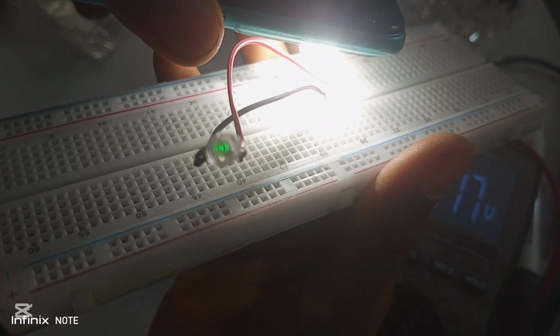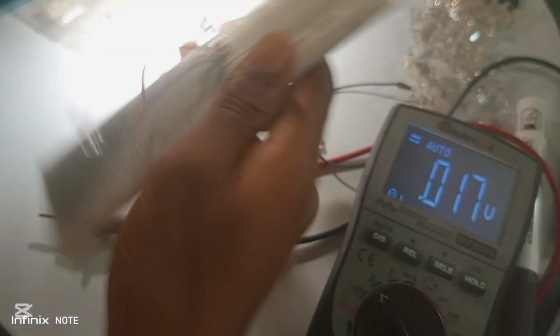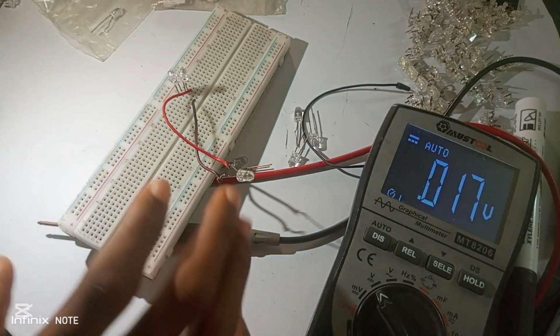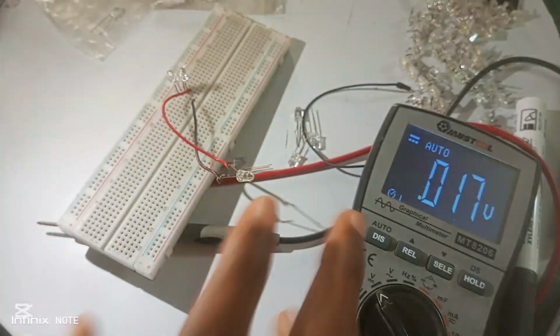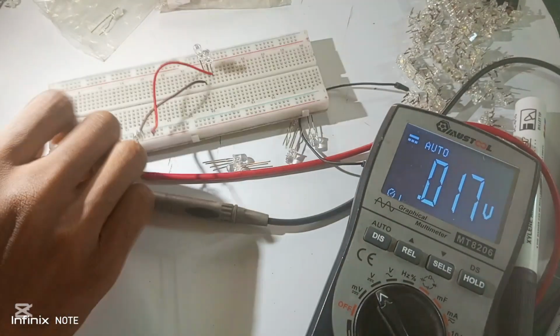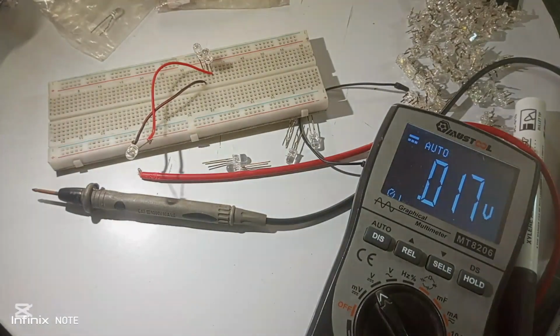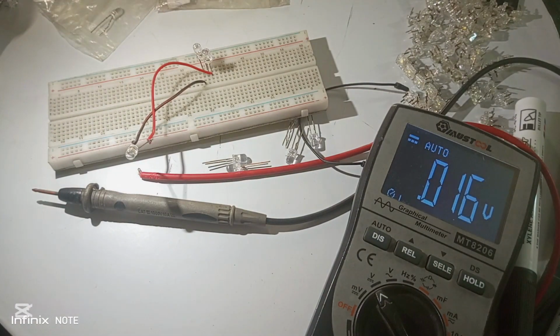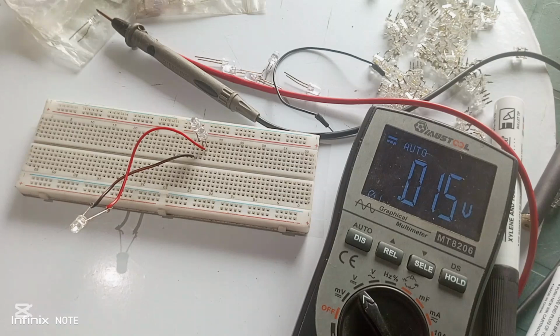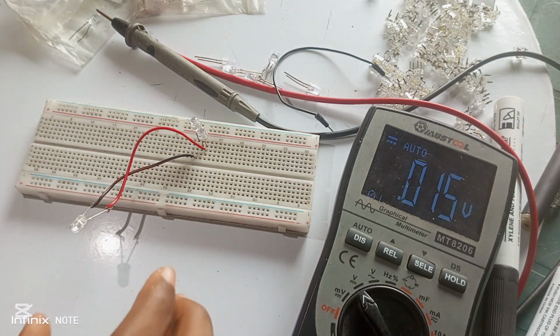Oh my god, it worked. It actually powered the green LED. Oh my god, this is the power of solar, chat. This is the power of solar. It worked. Oh my god, I can't believe it actually worked.